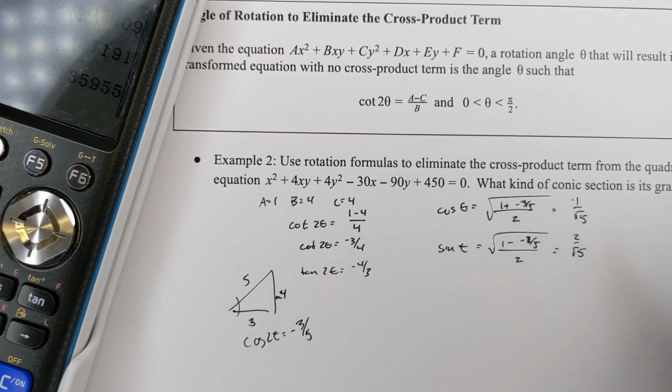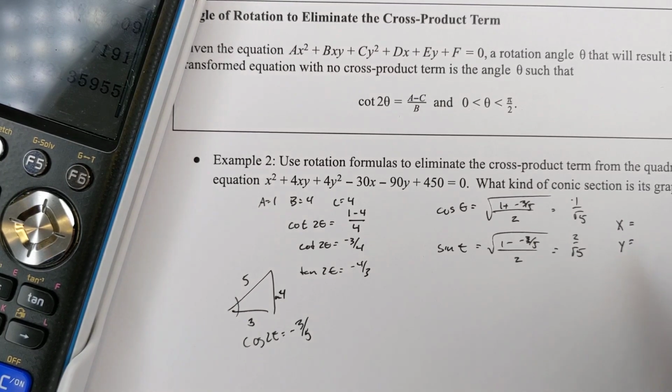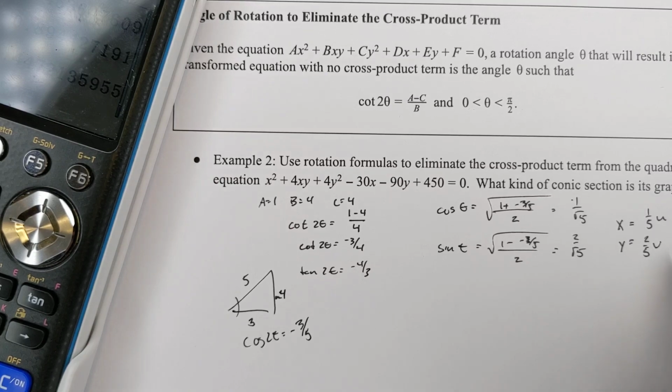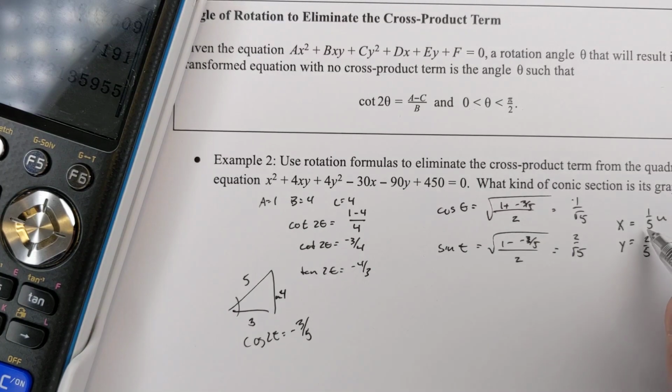So this is our x and y formulas from before: x is cosine theta u minus sine theta v, and y is sine theta u plus cosine theta v.